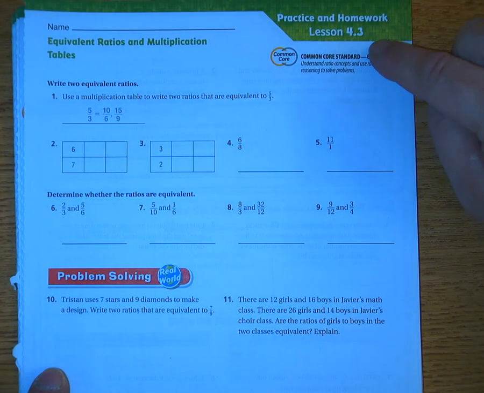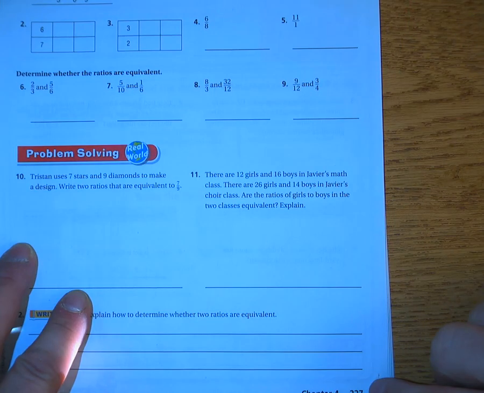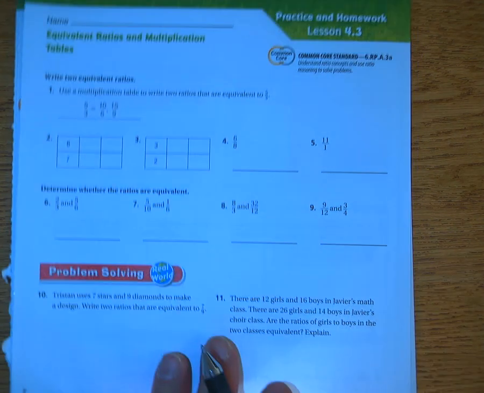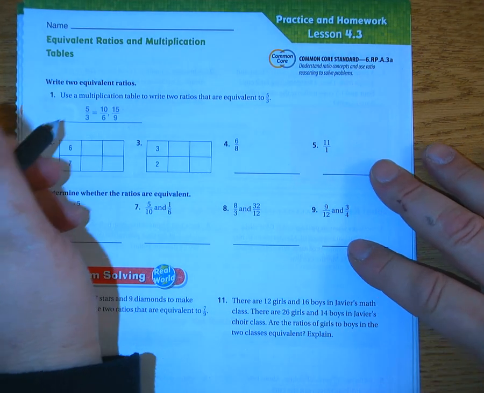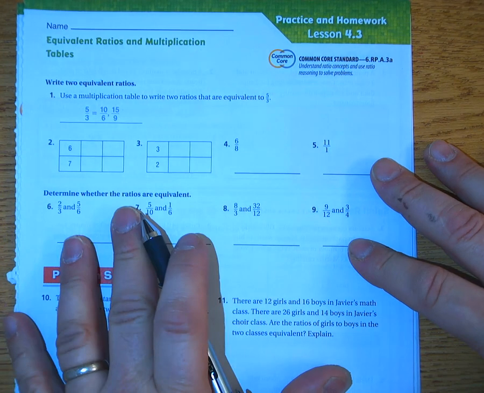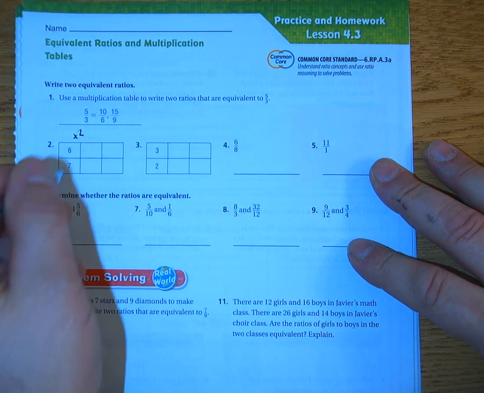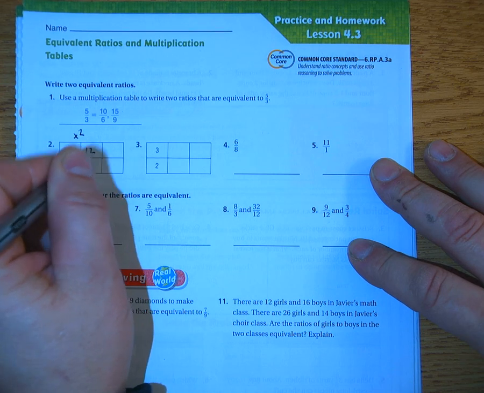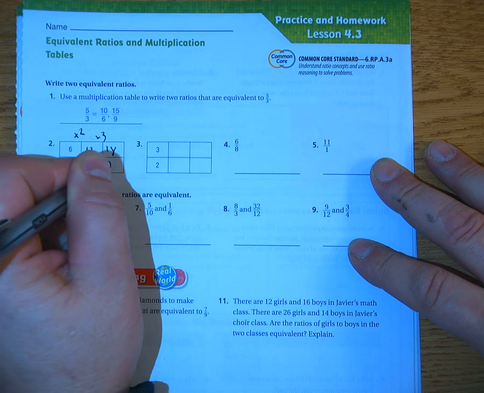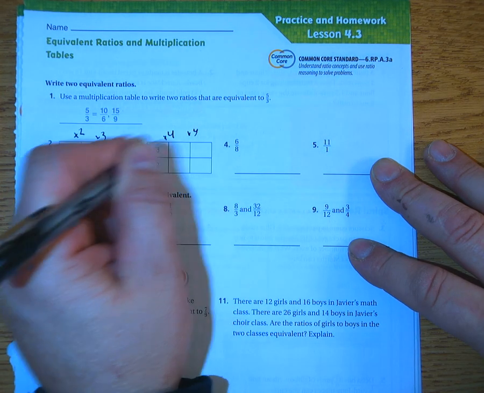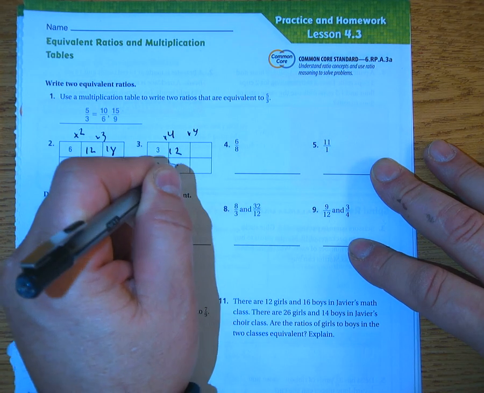Okay, the homework for 4-3, page 227. The last video was kind of long. We're looking at equivalent ratios and multiplication tables, important for moving down the road. So we're basically multiplying by a common multiplier. Times 2, 12 14ths, times 3, 18 21sts. Not rocket science. Times 4 and times 5, 12 eighths.